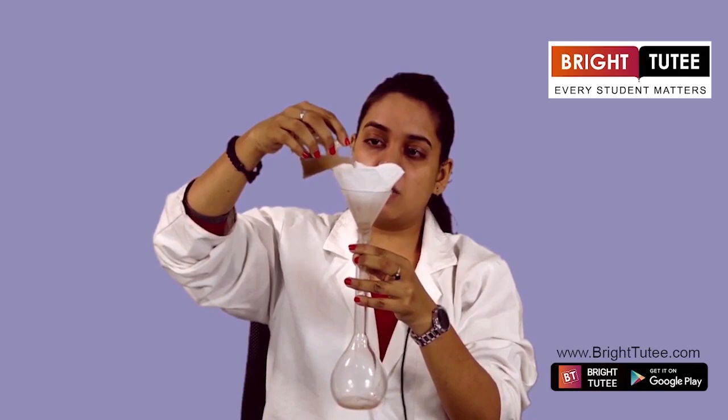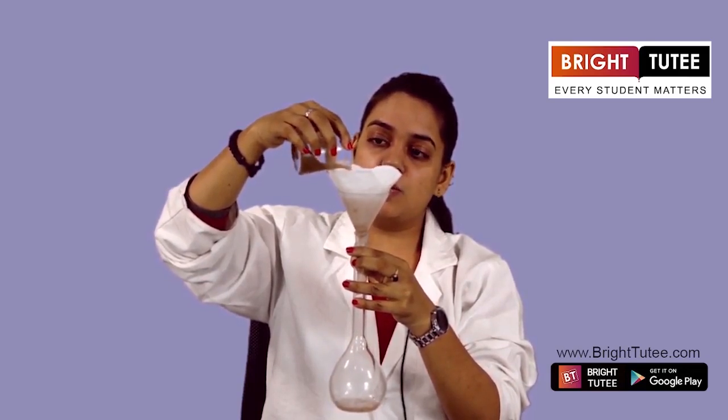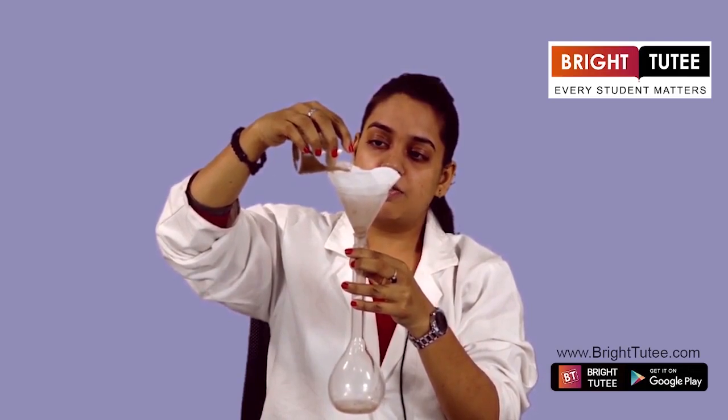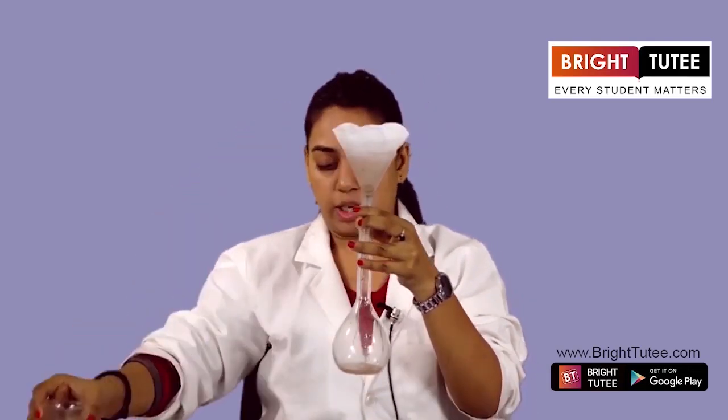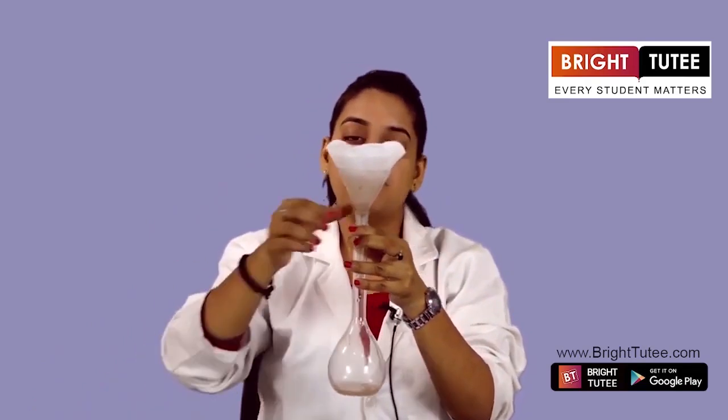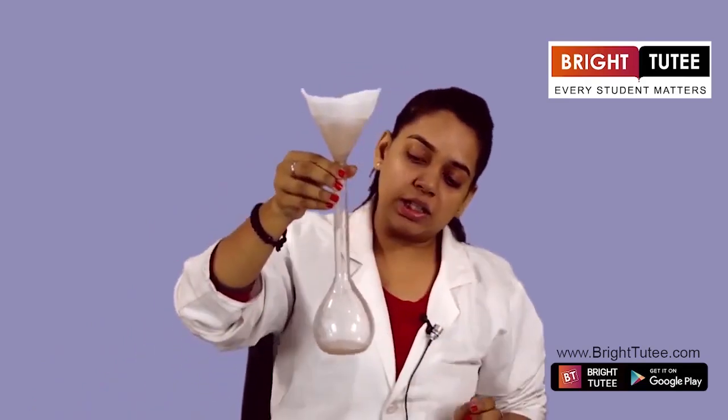In this way, you can observe that all of the soil can be easily removed from the sample of water, and you will observe clear filtered water in your other container. This will take some time, and finally what you will have is a clear sample of water.